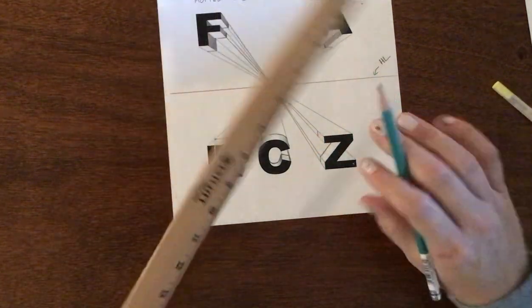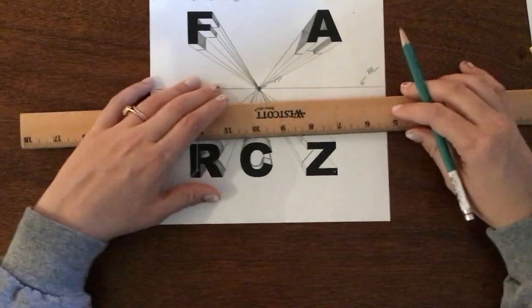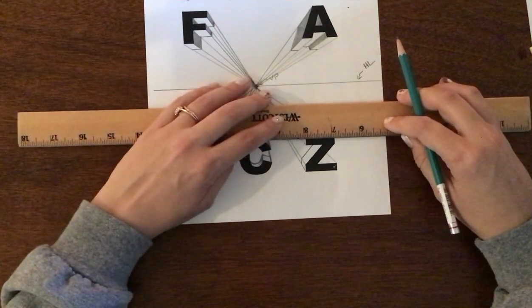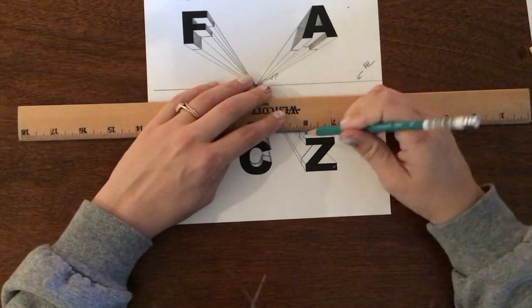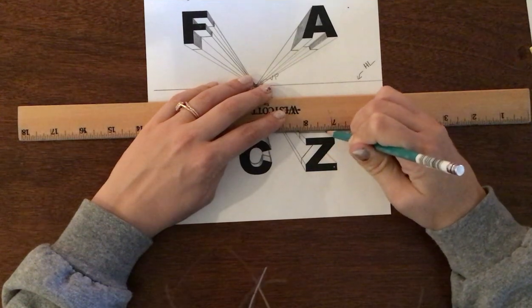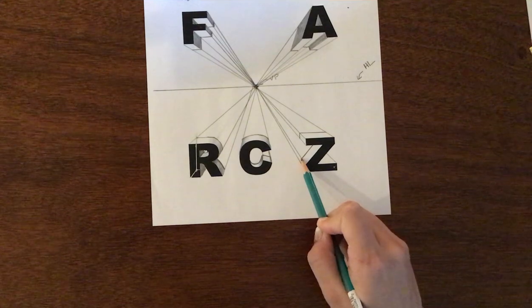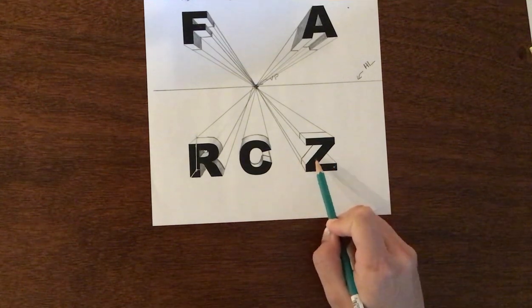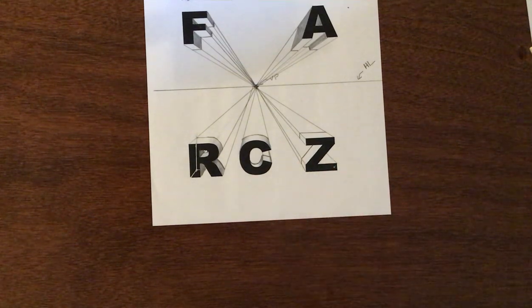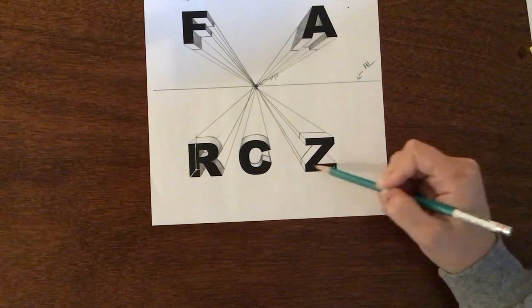Okay, that's going to tell me the thickness of the top, so I can line it up, drag it out, draw a line. And this corner is also going to tell me how thick the back edge needs to be, because this is all one box here.